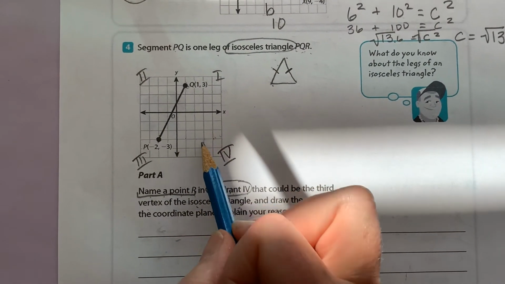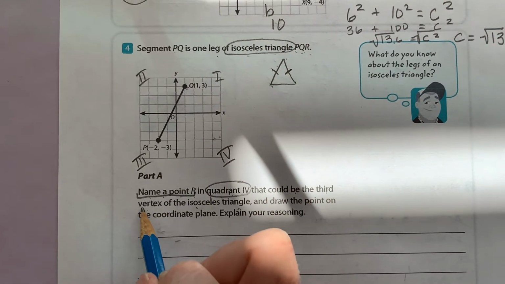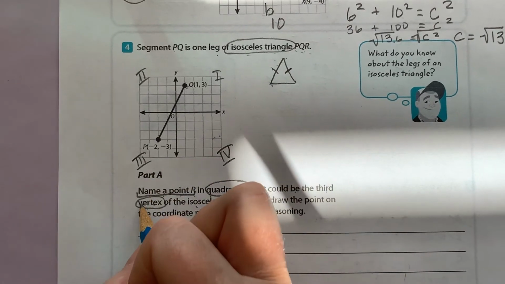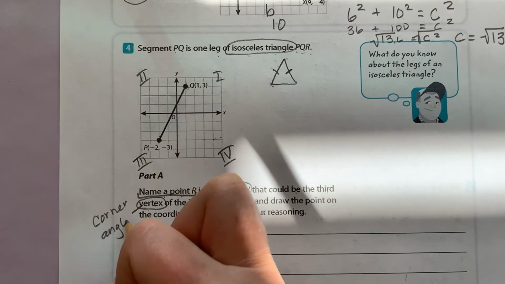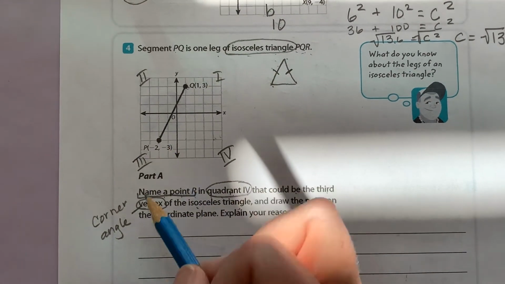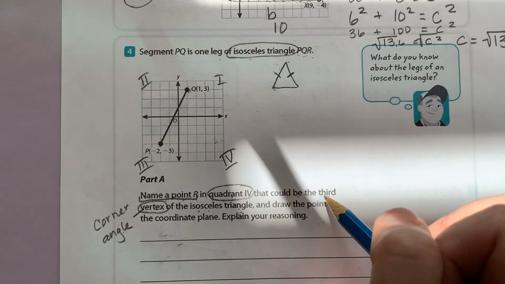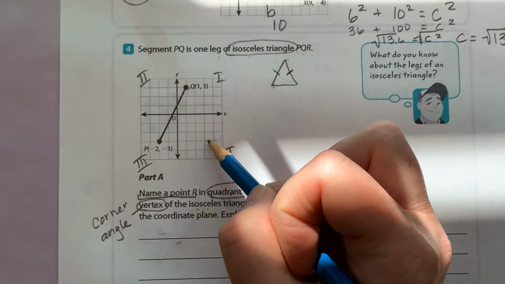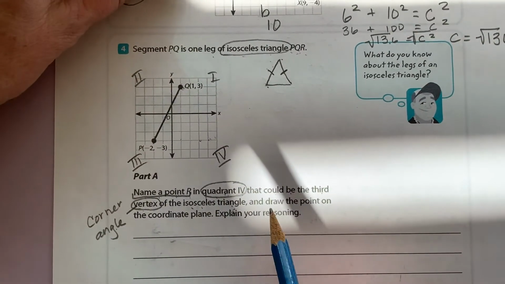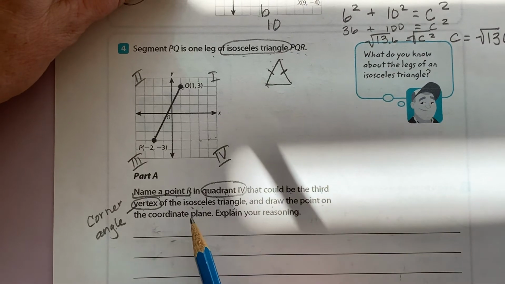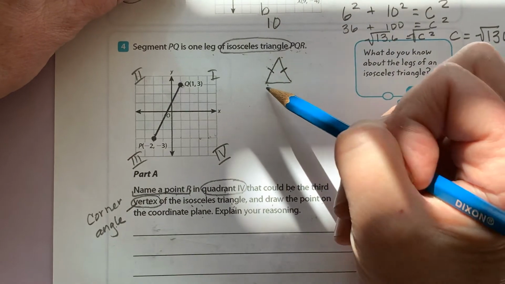So I need to put a point here somewhere that could be the third vertex. Now remember our vertex? It's like another word for corner or angle. So it's going to be the other point of the isosceles triangle. So I need to make a point R over here that makes up the third angle or the third corner of our triangle, and draw the point on the coordinate plane. Okay, so remember what we said about isosceles. It has to be the same length.